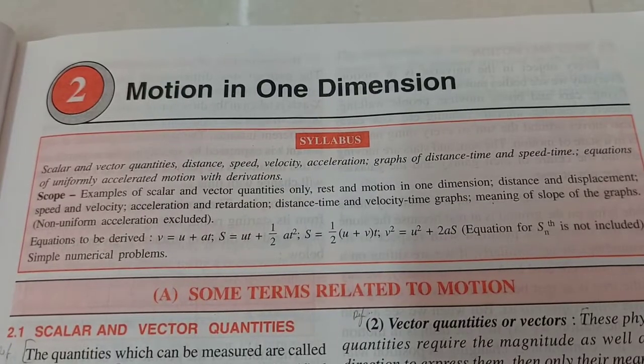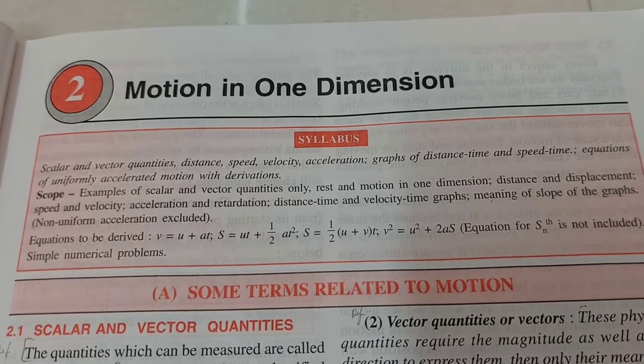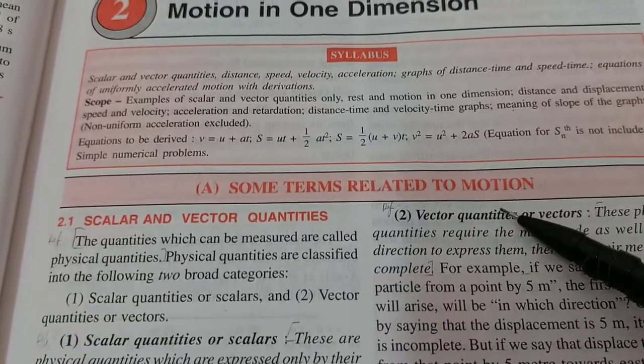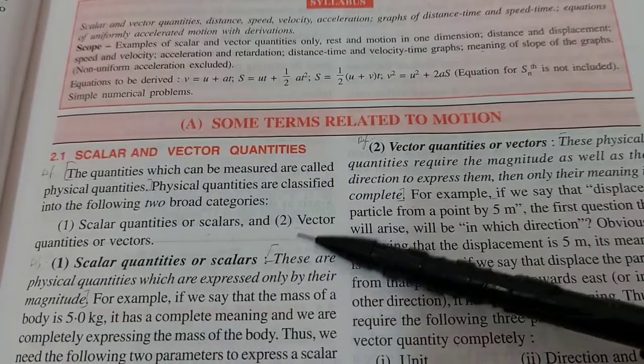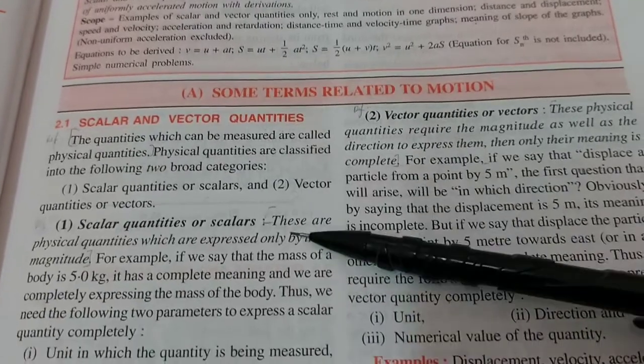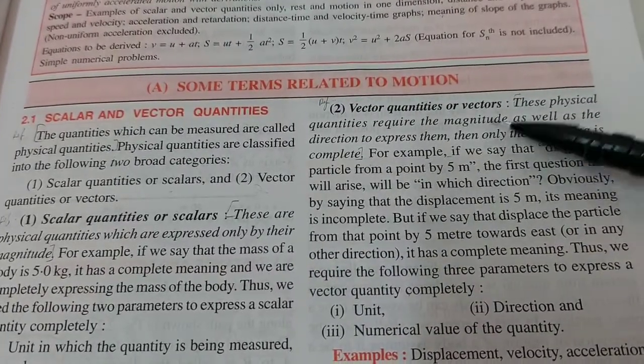9th Standard Physics, Chapter 2, Motion in One Dimension. It's not one direction, it's one dimension. First of all, some terms related to motion. Scalar and vector quantities. This is the definition of physical quantities. Scalar quantities are expressed only by their magnitude, whereas vector quantities are expressed by magnitude and direction both.